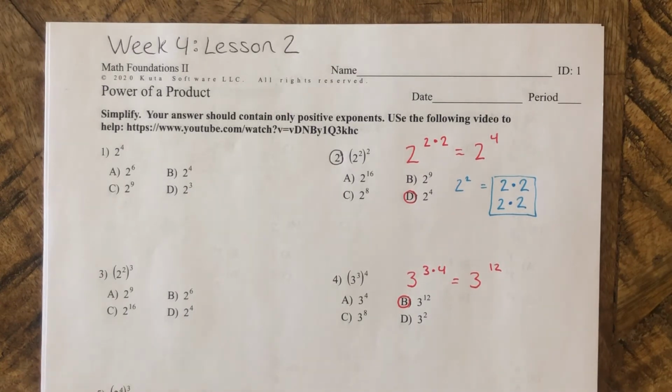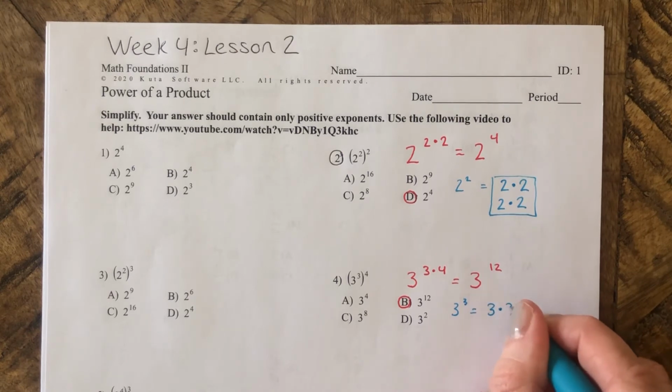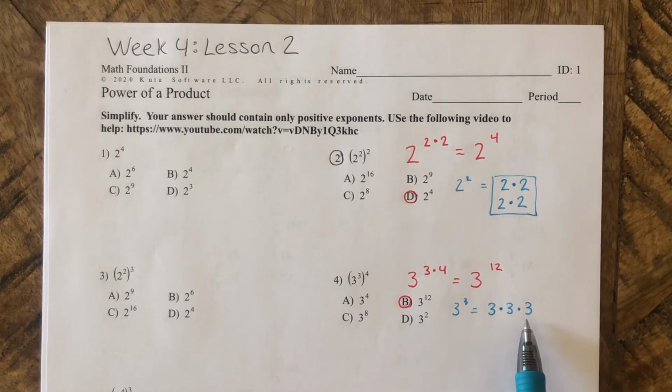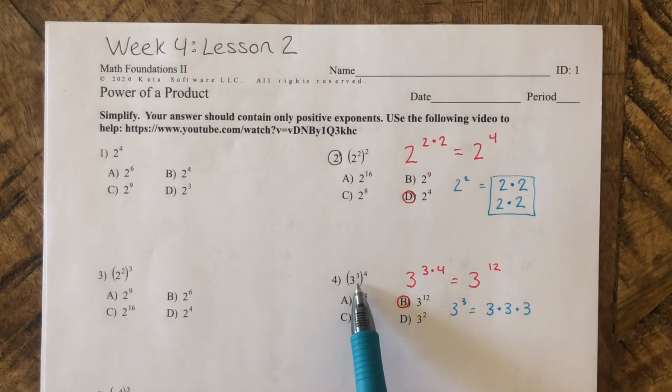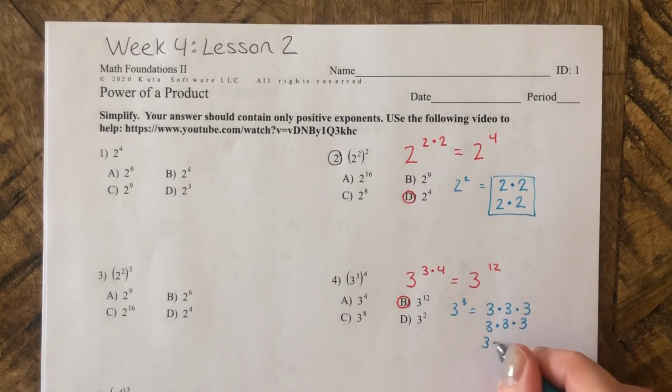The reason why this works: 3 cubed is really saying 3 times 3 times 3. Multiplying 3 out by itself 3 times. And it says if we take this 3 cubed and we raise it to the 4th power, meaning we multiply it by itself 4 times, well, we have it written out once. We can write it out twice. We can write it out 3 times. And now we can write it out 4 times.